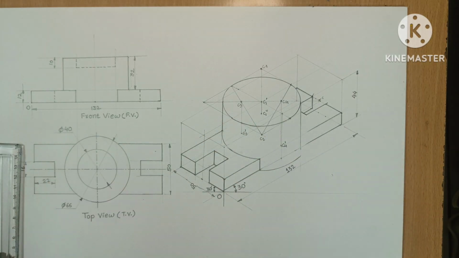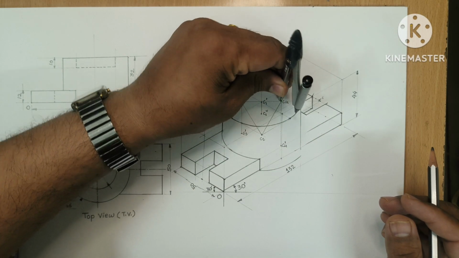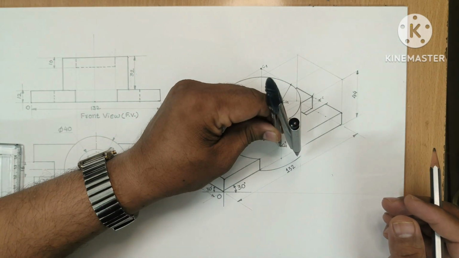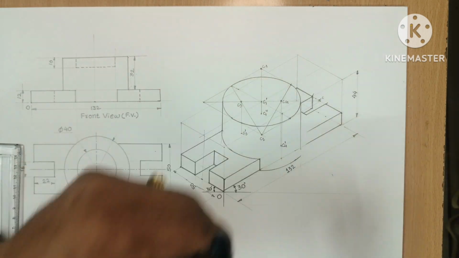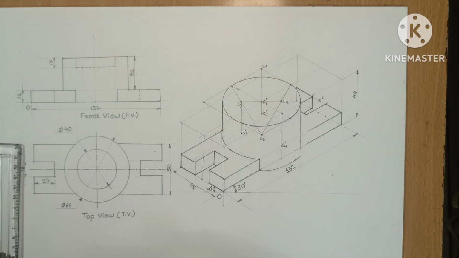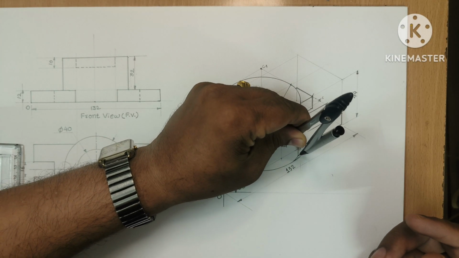Hence I have transferred the point C4 to C4 dash, and I will take the distance here and mark the arc.